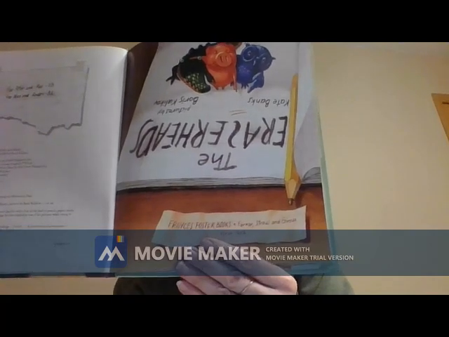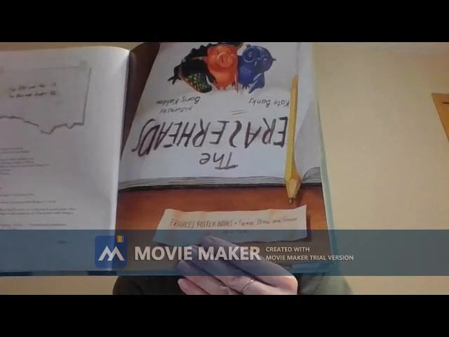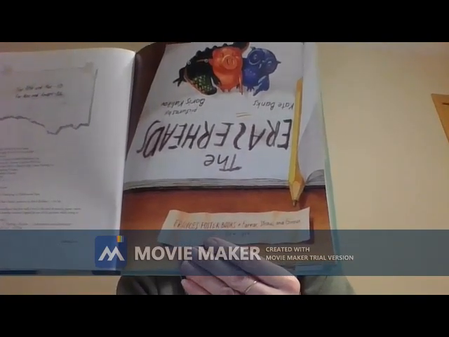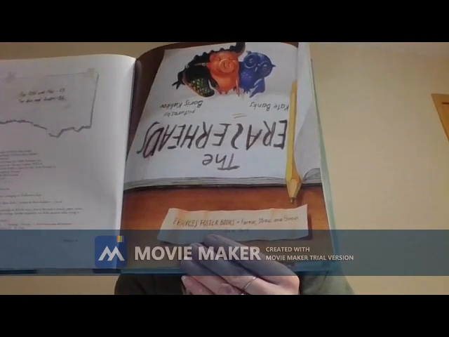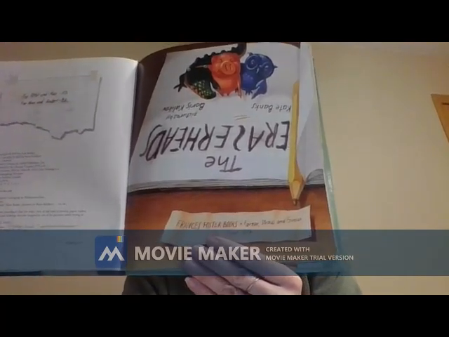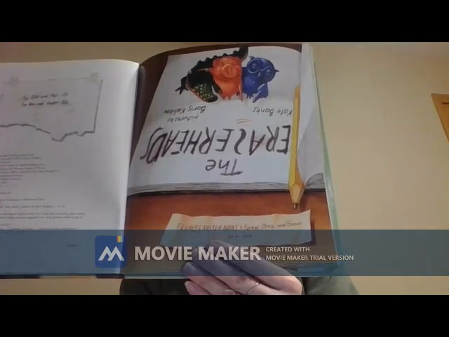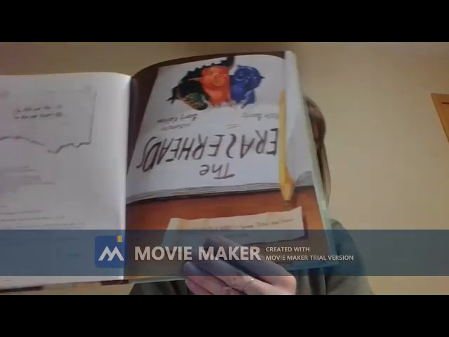As I see this, I get the idea that this book is going to be about someone writing, and figure that the Eraserheads will help out. I also like how the sketchbook is facing the other way, as if someone is facing it and has just written in it. That is why the title is upside down. It makes you think about who could be writing in the sketchbook.